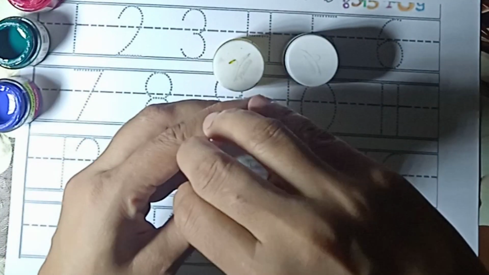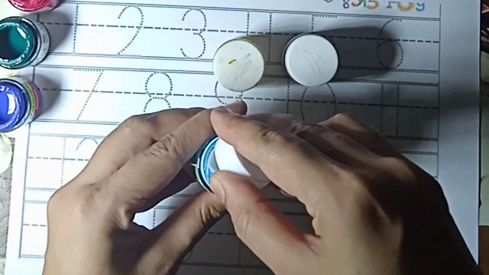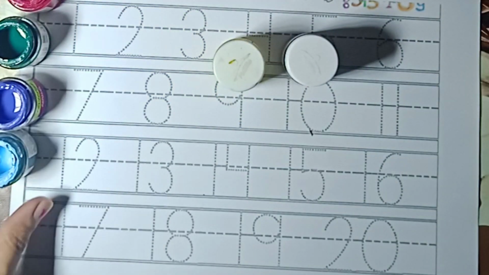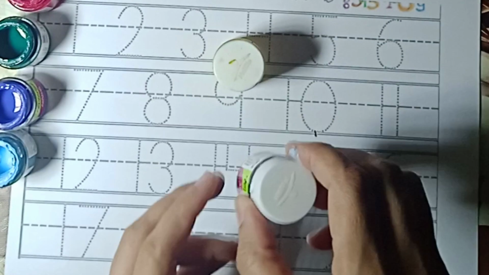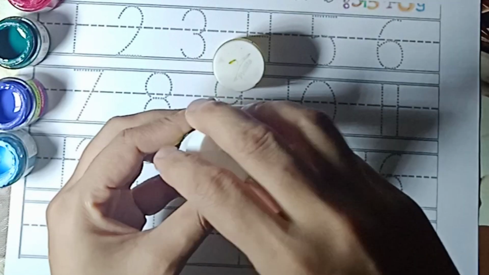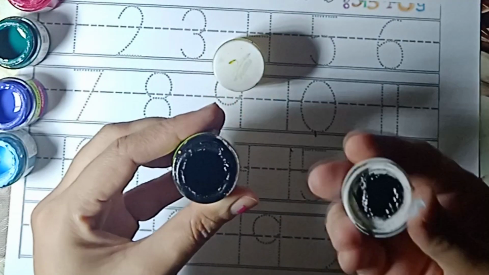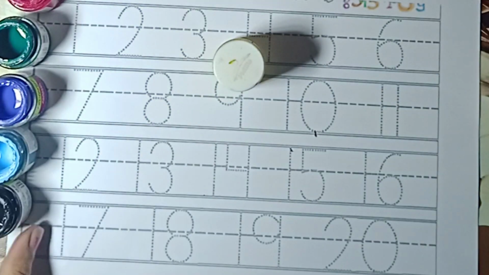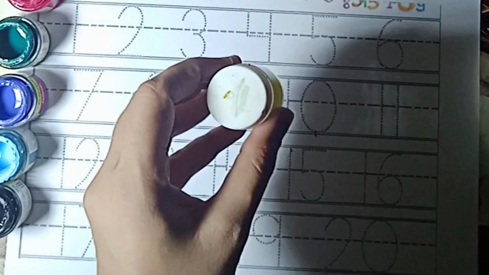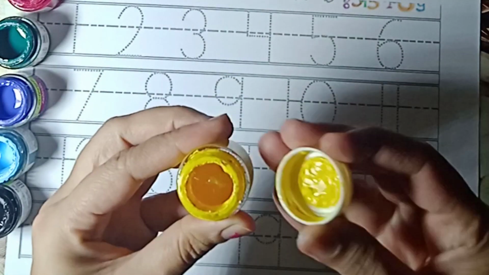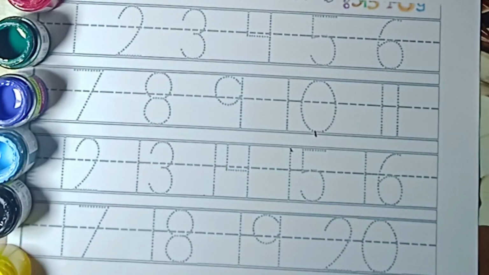And sky blue color. Sky blue color. And this one is, I think it's black. Yes, it's a black color. And last one is, let's see, yellow color.